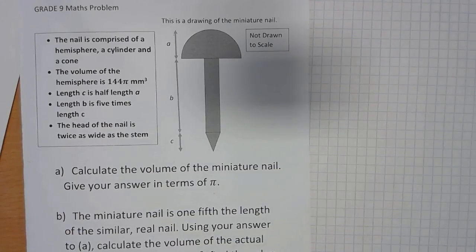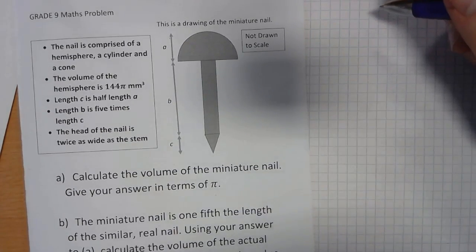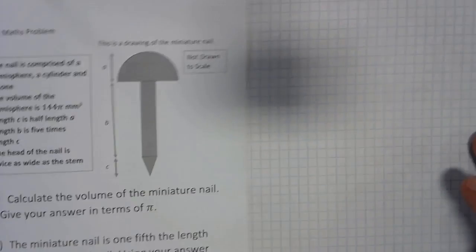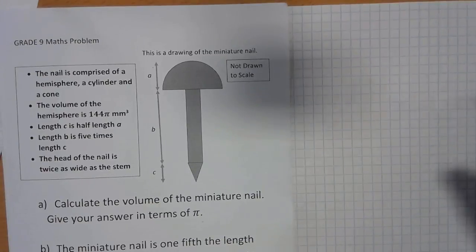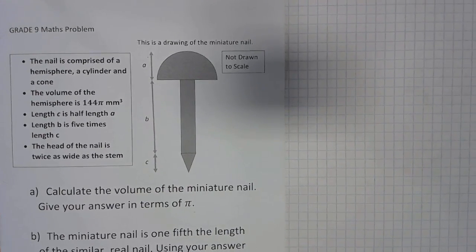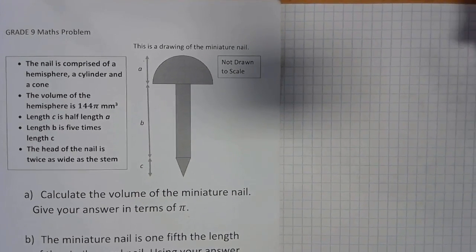Okay, let's go. So, first things first, the volume of the hemisphere is 144 pi millimeters cubed.